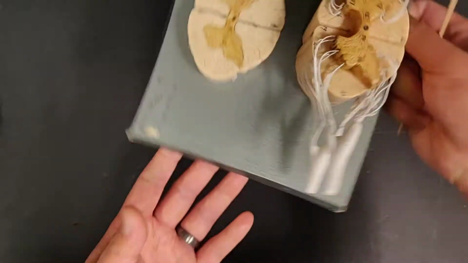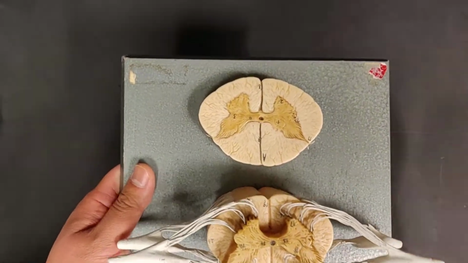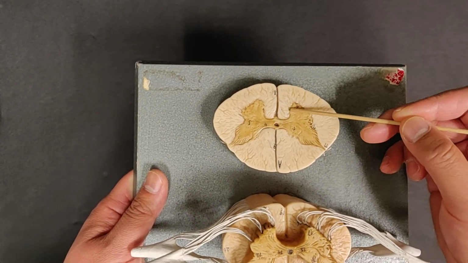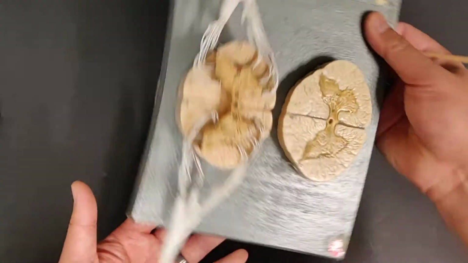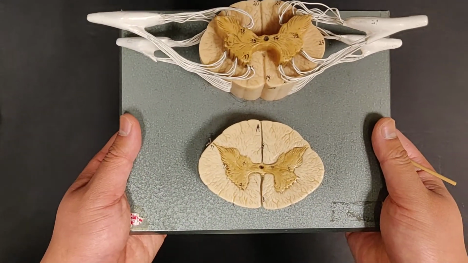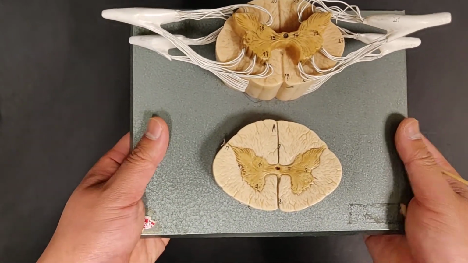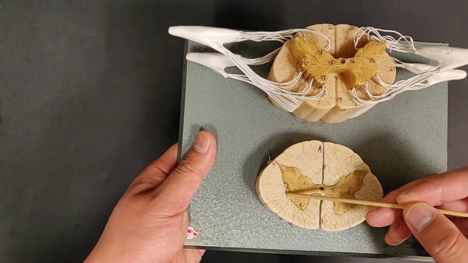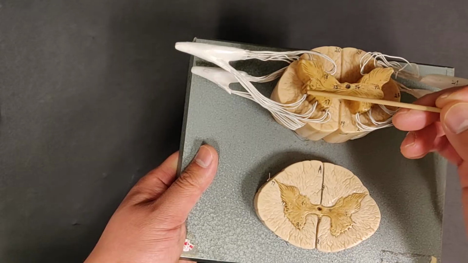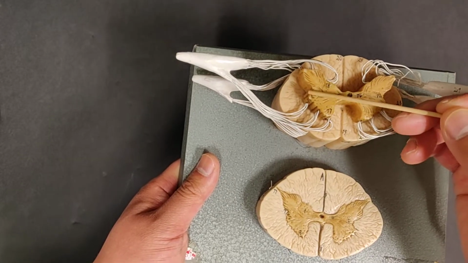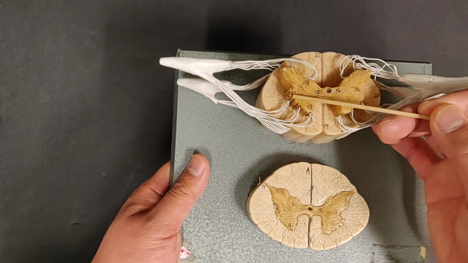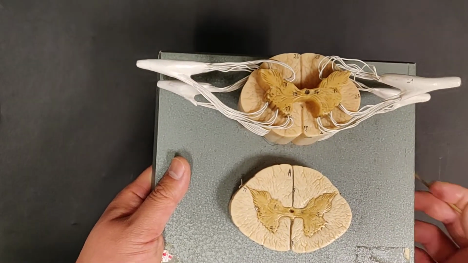So even if we were to look at it from this view, we should know that because we see the rounded horns here, this is going to be the anterior or ventral side. So let's just go back to our normal position, but if we look at this, now we know which side is which. One more horn that you can see is on the side over here, where there's also a lateral horn. So you have the ventral horn, dorsal horn, and lateral horn.